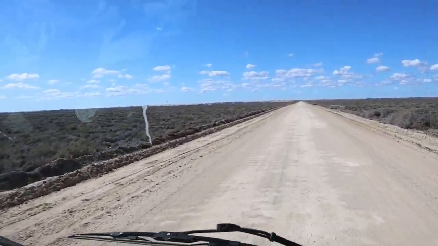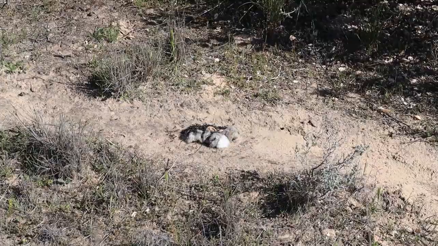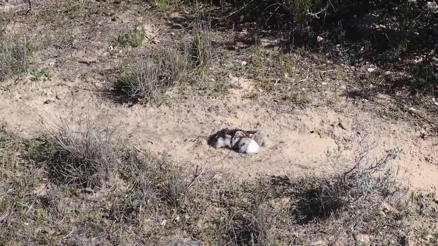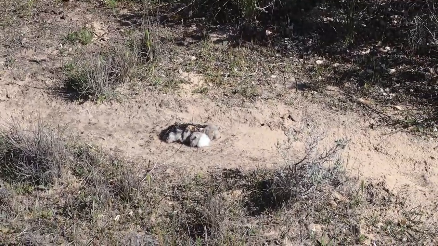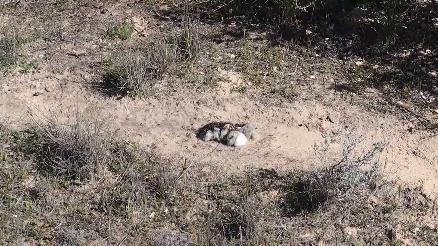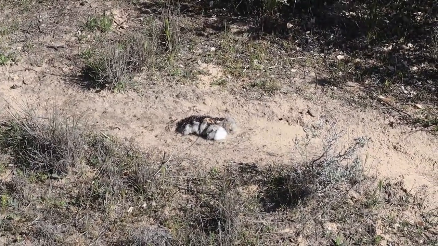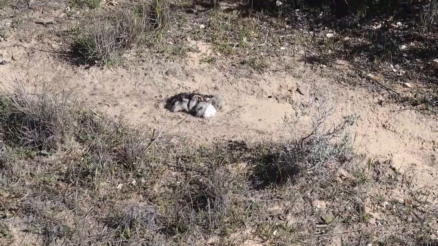Okay, I'm not allowed to leave this boardwalk, but there's a dead rabbit there, and these meat ants are making short work of it. I'm not sure if you can pick that up there, but yeah, there's rabbits down in here. I just saw one, and there's a dead one covered in meat ants.